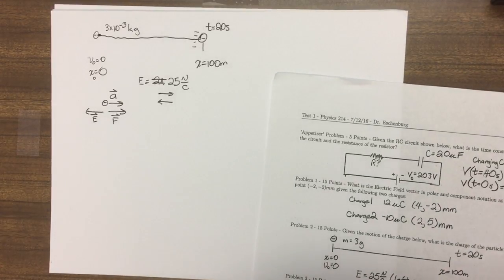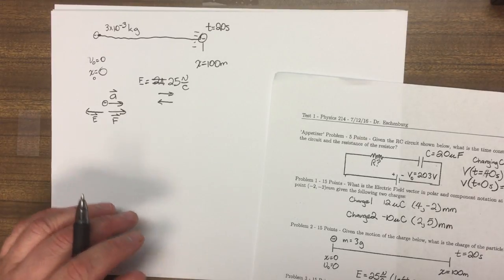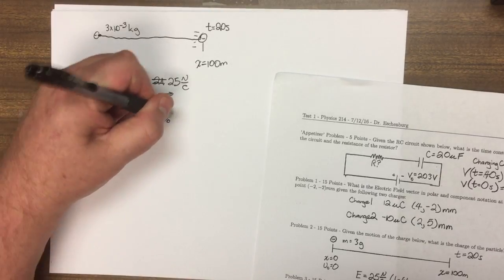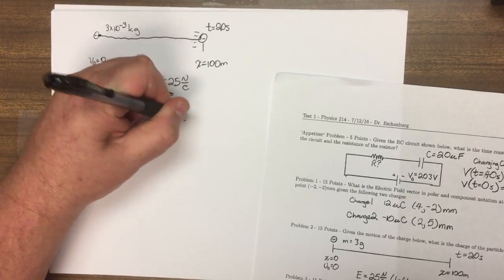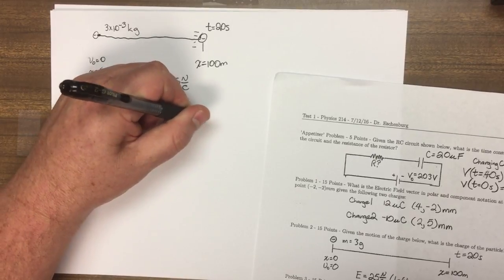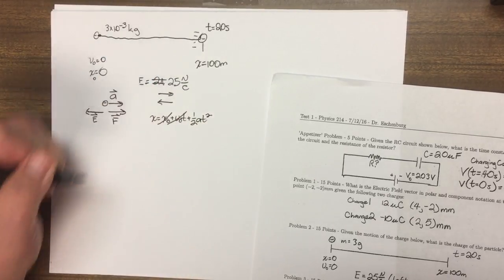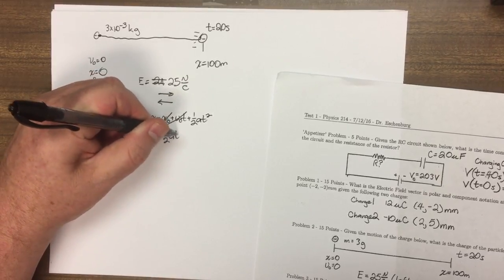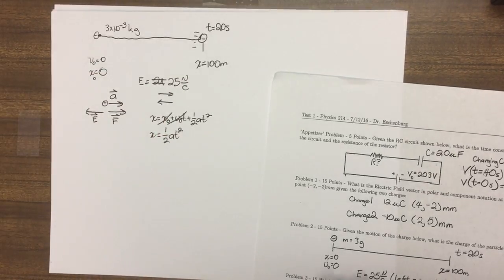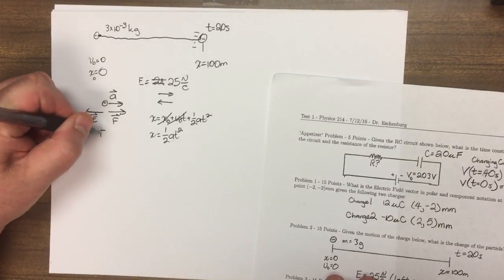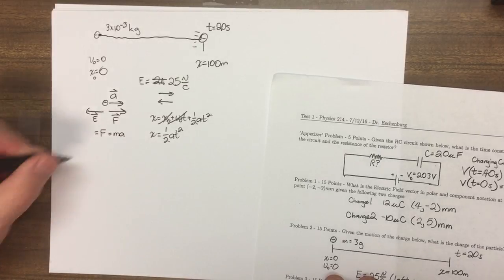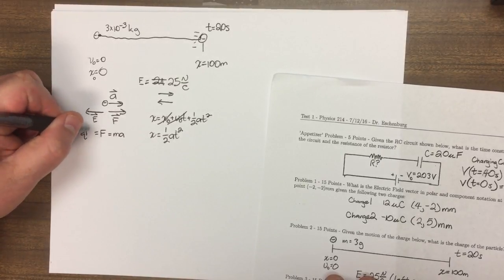Now we're really interested in the magnitude of the charge. I like to deal with magnitudes only. We've got our one-dimensional motion equation, x equals x naught plus v naught t plus 1/2 at squared. V naught and x naught are both 0. X is equal to 1/2 at squared. In this particular case, we need to remember that the force, Newton's second law, is equal to ma, but also the force on a charge in an electric field is QE.